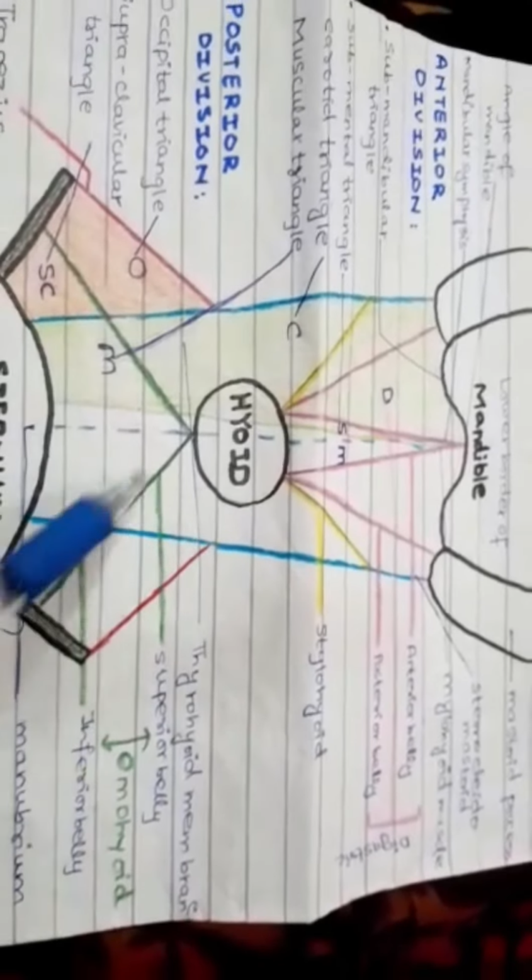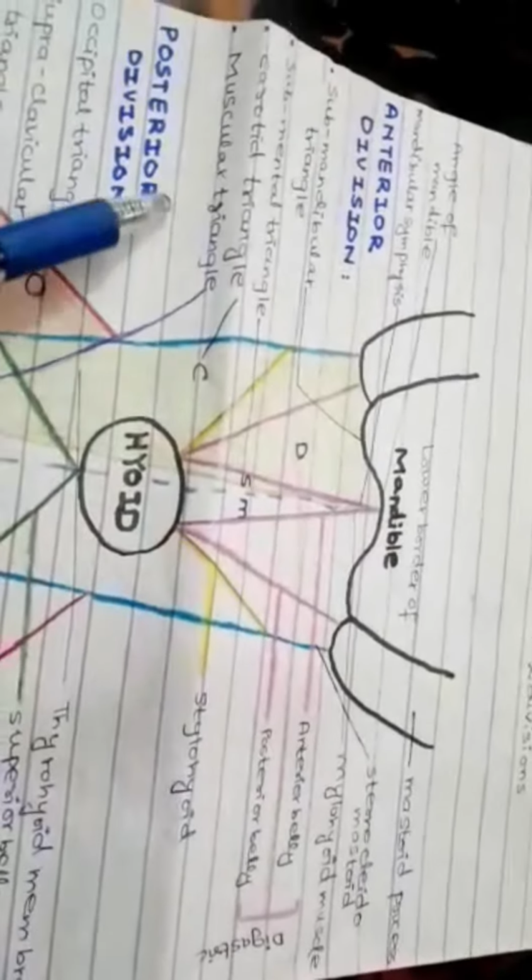Look, the superior belly of omohyoid muscle is present. And posteriorly, the sternocleidomastoid muscle, which is present right here, is present at the posterior border of the carotid triangle.